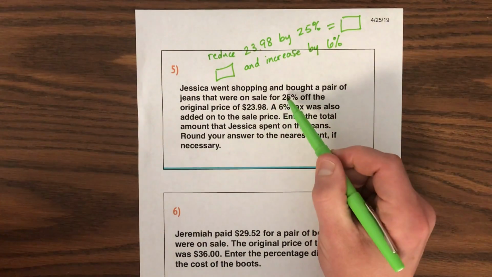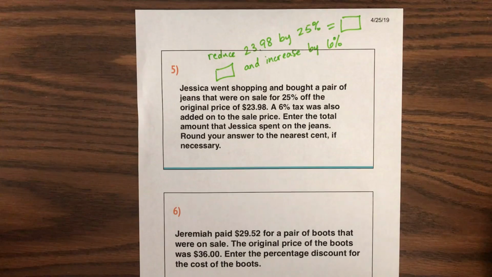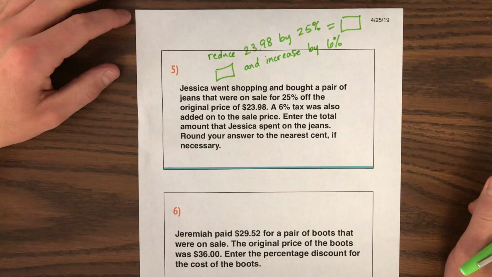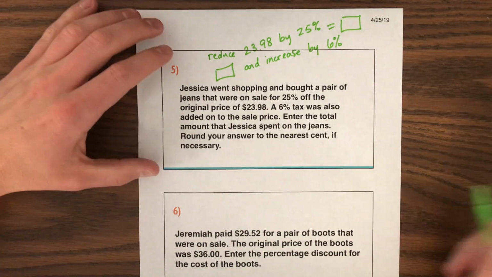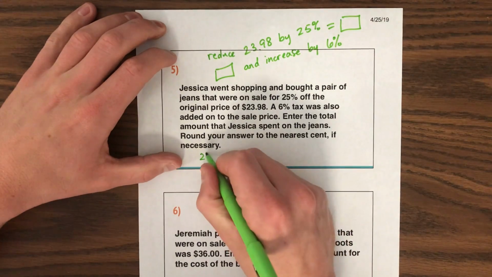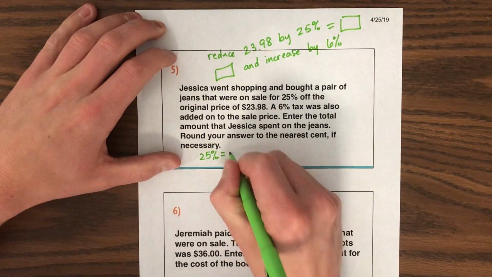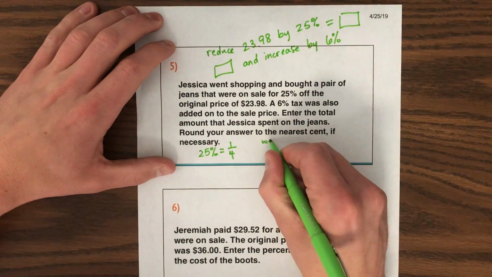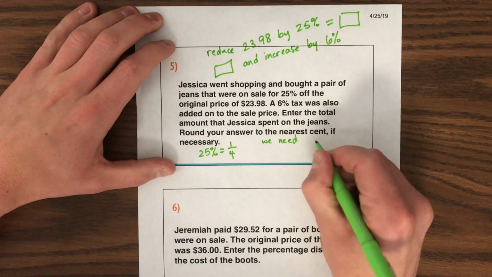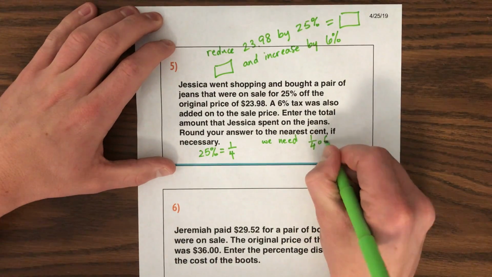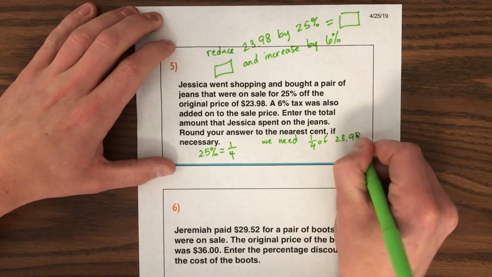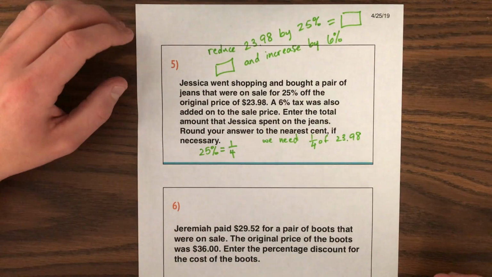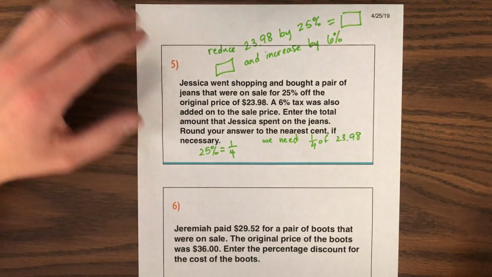And I'd like to think that if they were asking you to do 25% of $23.98, that would be a question you'd get a calculator for in the SBA. But let's talk about how you would do it if you didn't have a calculator. The first thing I think about is the fact that 25% is equal to 1/4. And so we need 1/4 of 23.98. If we could figure out what that is, then we just subtract it off of 23.98 and we'll be fine. Well, to find 1/4 of a number, we're just going to divide it by 4.